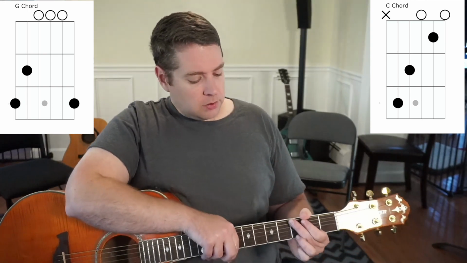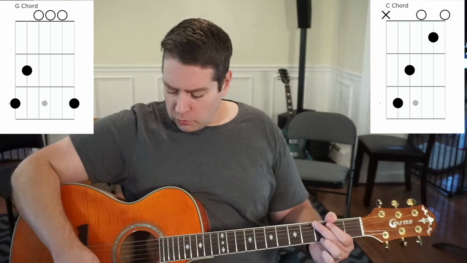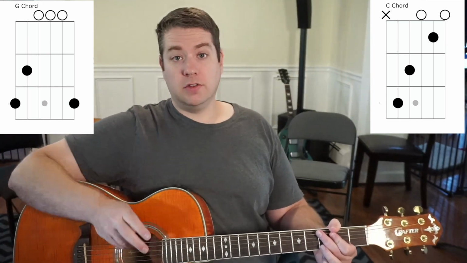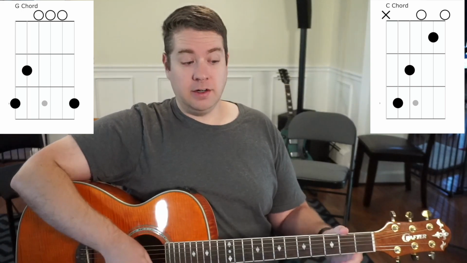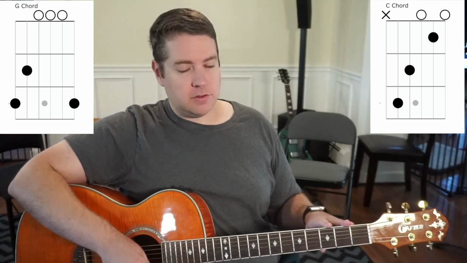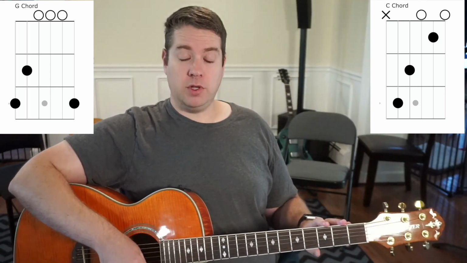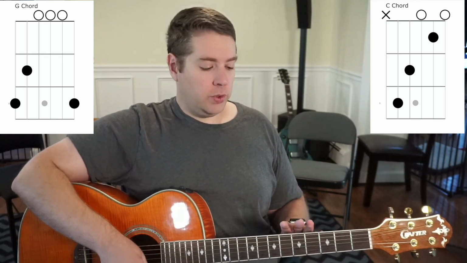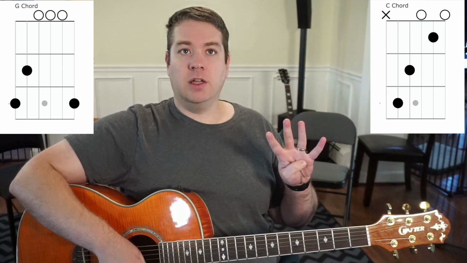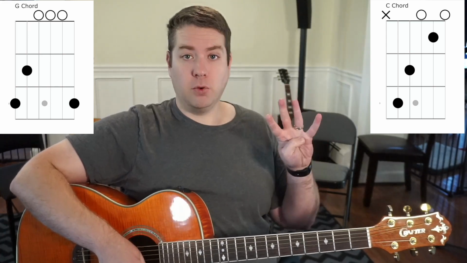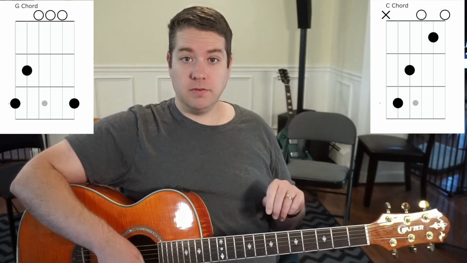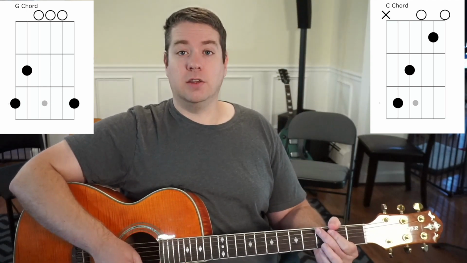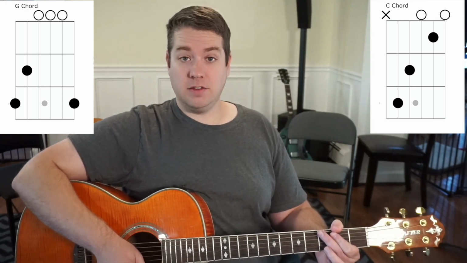So to start it out, what I'd like to do is take two chords that play well together and we'll practice moving back and forth between those chords. For a strumming pattern, we will strum 4 times on the first chord, then 4 times on the second chord, and then we'll repeat. I'll show you this using the chords G and C.